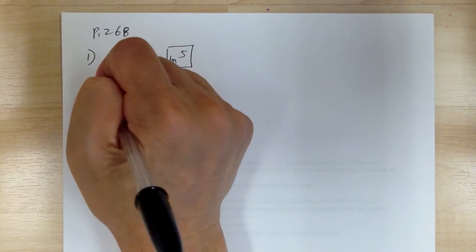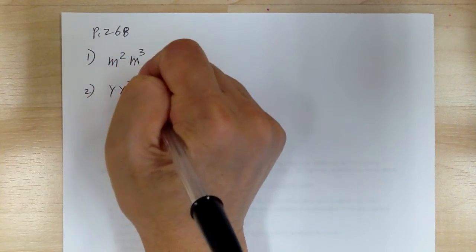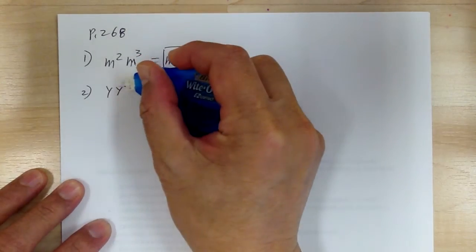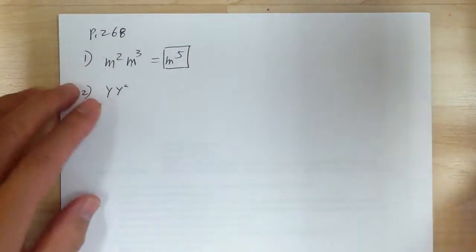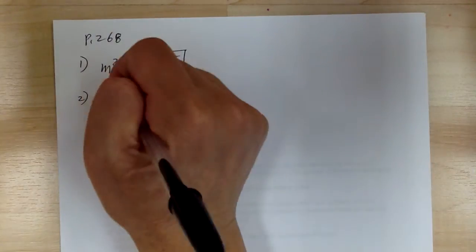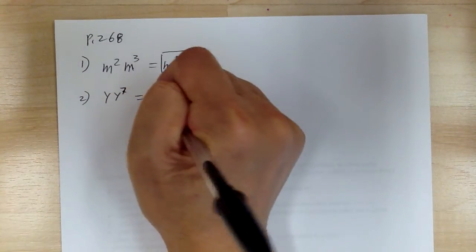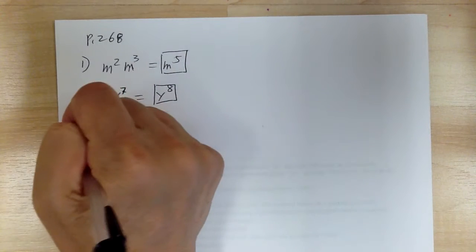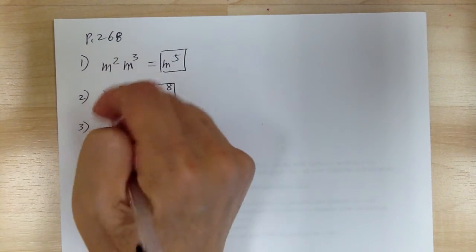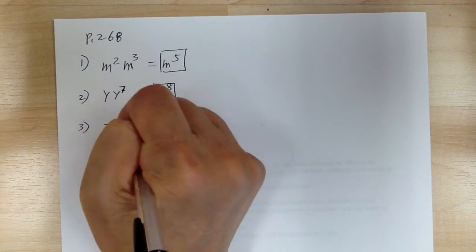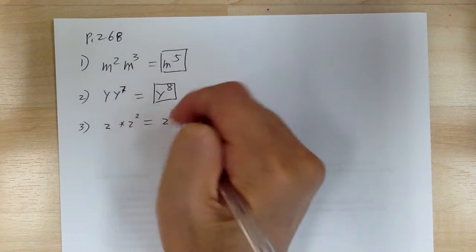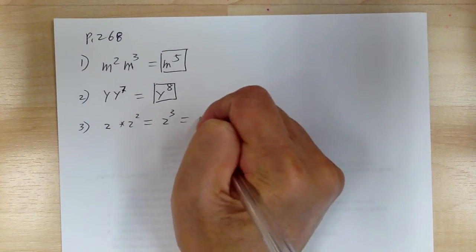So number 2, you got y times y to the 7. So this will equal y to the 8. And that's it. Right. Okay, number 3, you have 2 times 2 squared. So this is equal to 2 to the 3. Now because the number is kind of easy, you can work it out. So it's equal to 8.